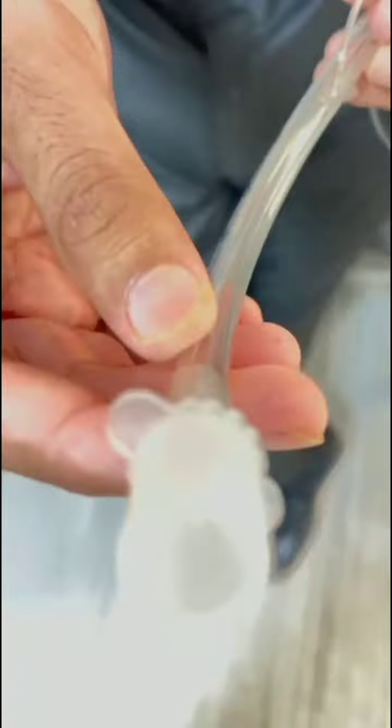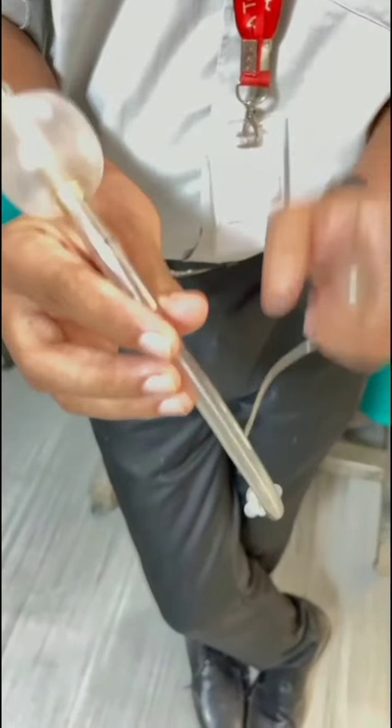Now we will discuss how many types of ET tubes there are. Basically there are two types of ET tubes: high volume low pressure and low volume high pressure ET tube. So this ET tube is a high volume low pressure ET tube.